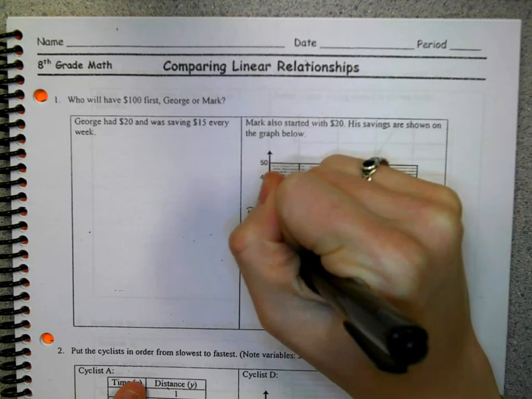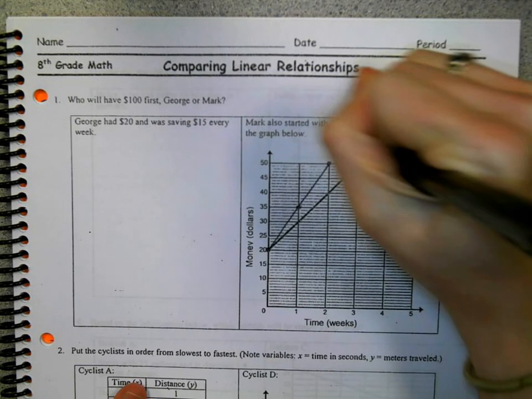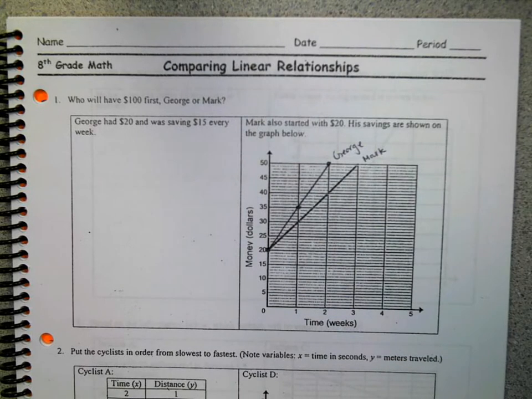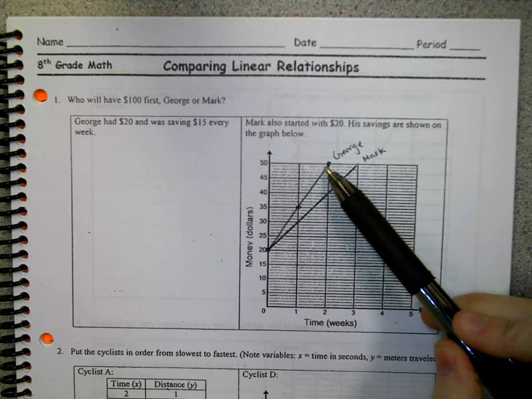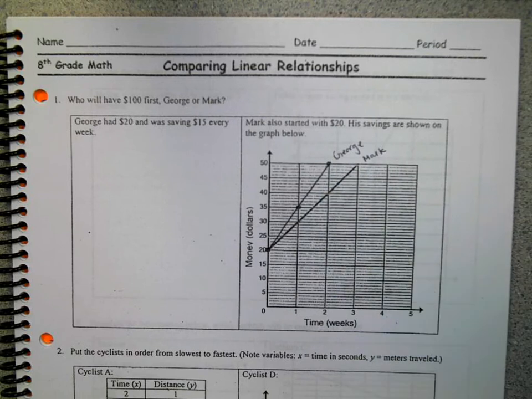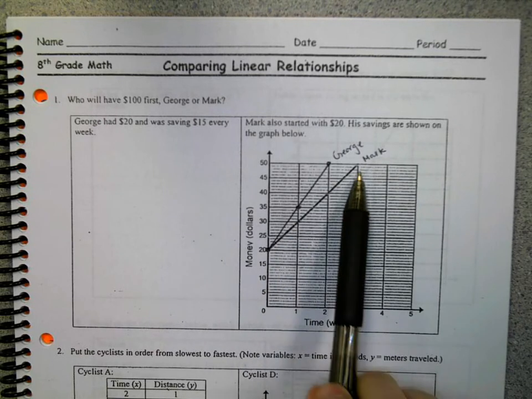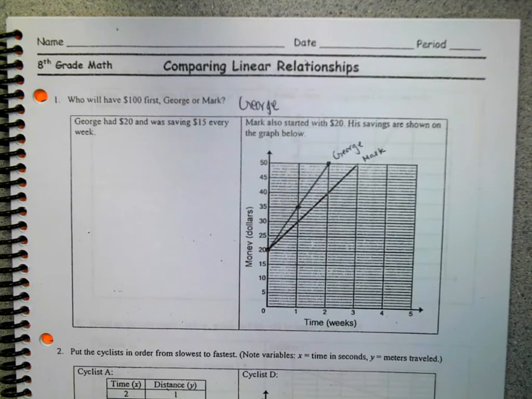So now we can draw this second line, and this second line is George. The first line is Mark. So we can easily now see that George is going to have $100 first because his line is higher than Mark's. He's going up at a faster rate. Every week, George saved $15, but based on our graph, Mark is only saving $10 a week. So George will have $100 first.